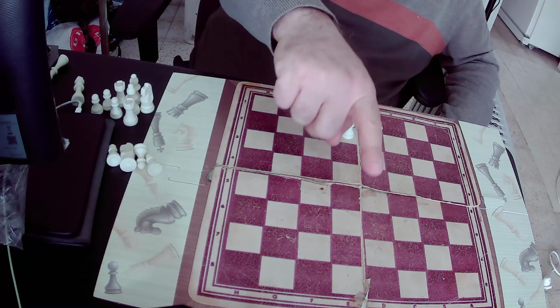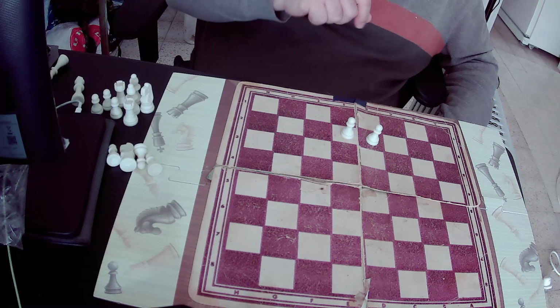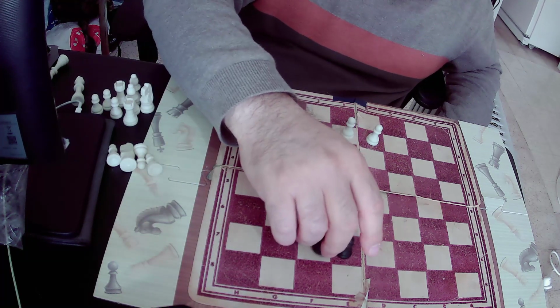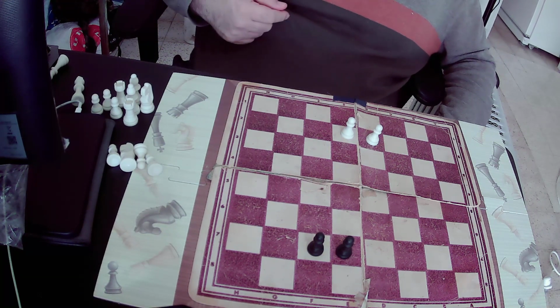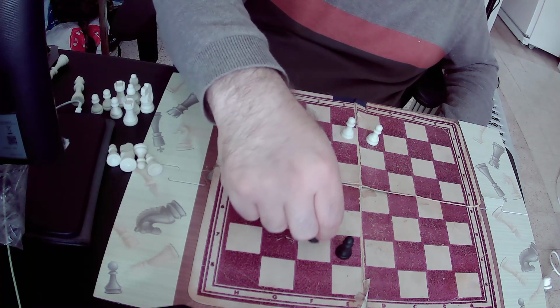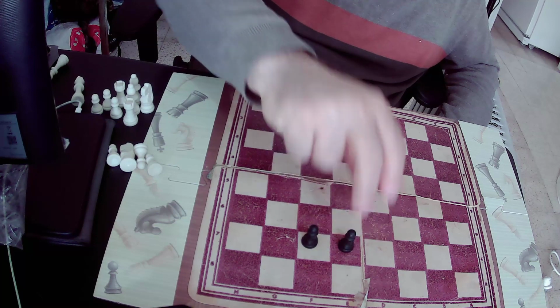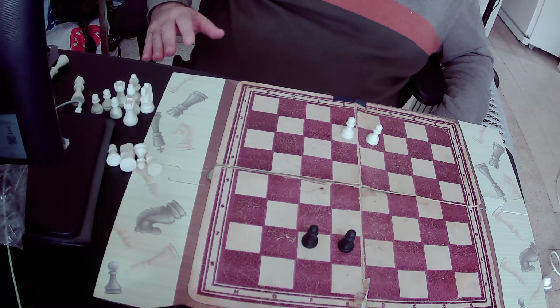So the forward direction is this direction for the white, and for the black side, the forward direction is the opposite direction. It is this direction. Okay, so the pawns can move only forward.